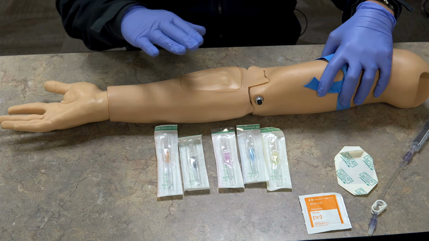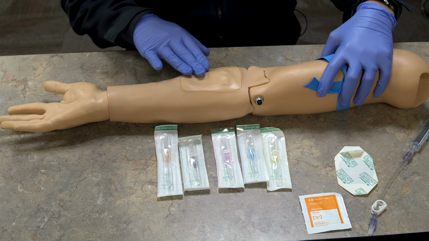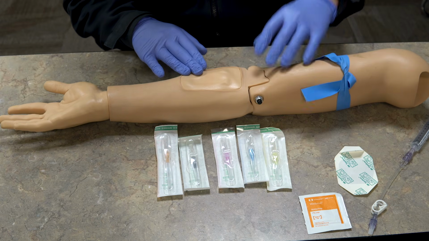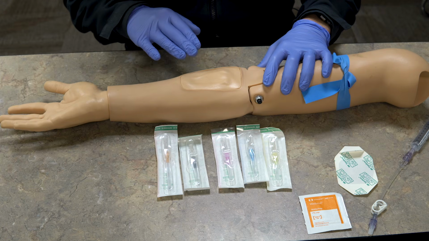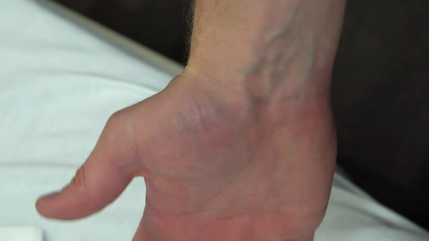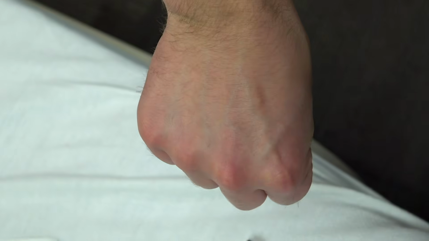So for this demonstration, I'm going to be doing it here because this is where the veins are in this simulated arm. And what you're looking for is, sometimes you can see them and you'll have like a blue discoloration on the vein. I'll cut to some footage of people's veins so you can see them. I'm sure you know what they look like.